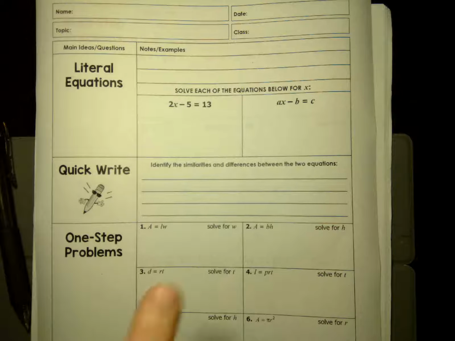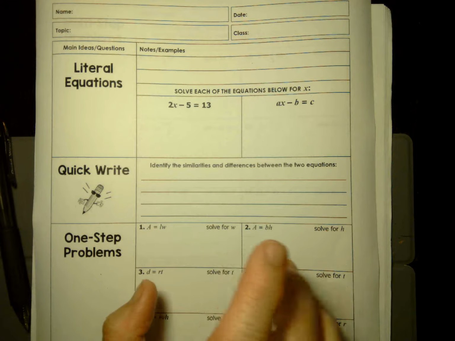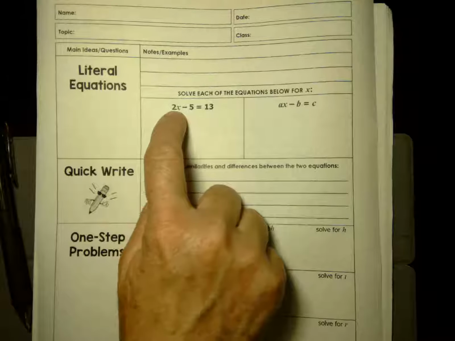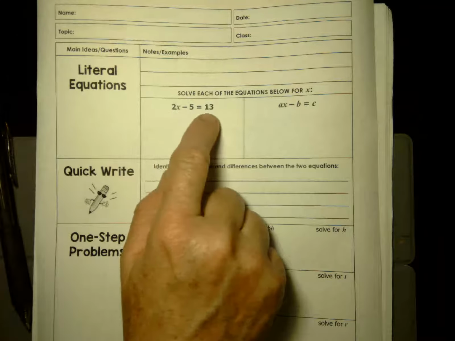Okay, so what I wanted to do today with you is, you know how to solve equations when it looks like this, right?